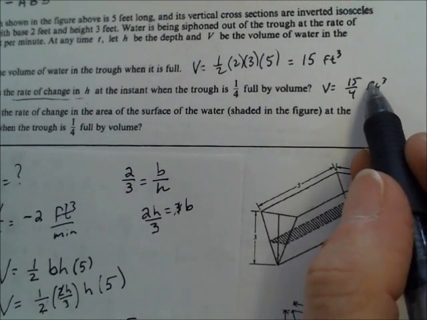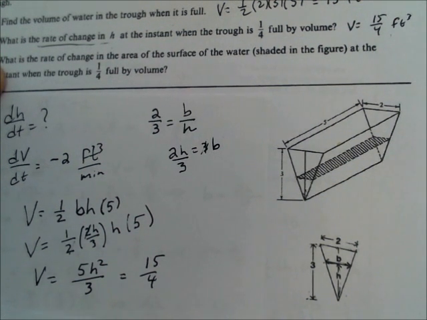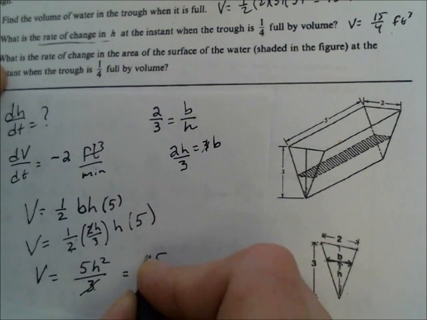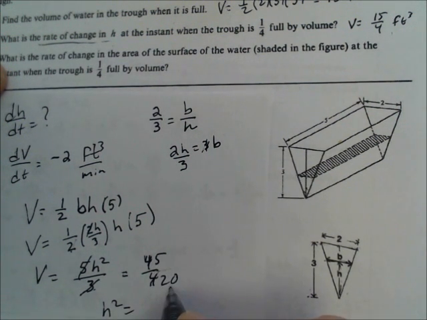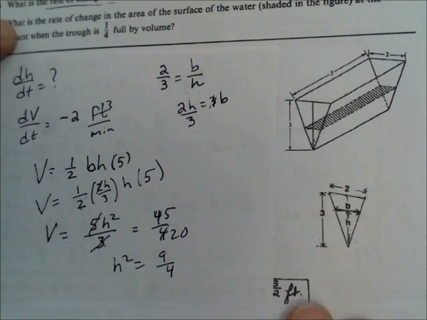That's from the very beginning part here. So we can just do some cross multiplying here to solve it for h. 3 times 15 is 45, so I'll get rid of that 3 and call this 45. And then divide both sides by 4. 5 times 4 is 20. So we have 45 over 20 is equal to h squared. So h squared is equal to, if you reduce 45 over 20 down, 5 goes into 45 9 times, and 5 goes into 20 4 times. So the h value is equal to the square root of 9/4. So in other words, h is equal to 3 over 2.